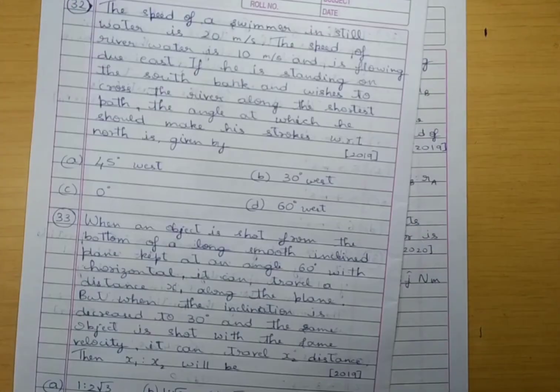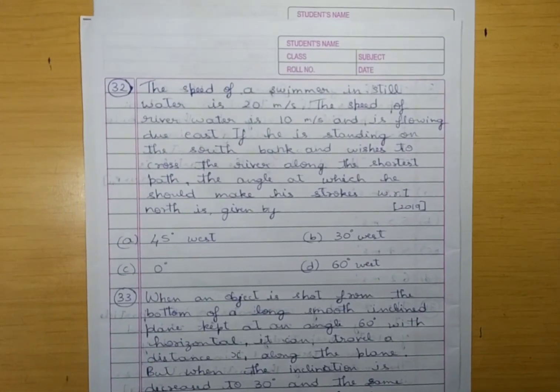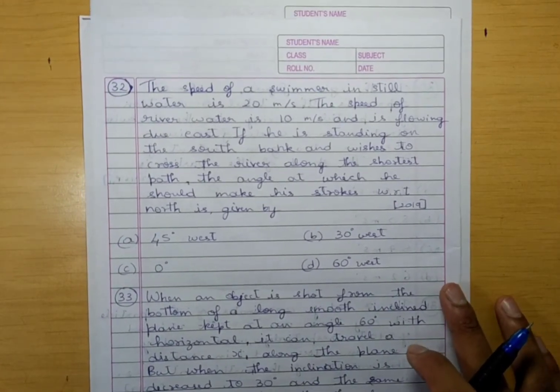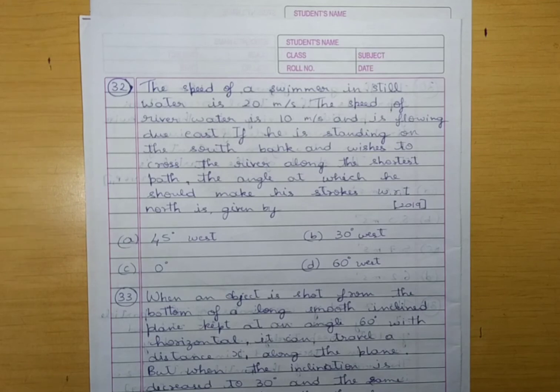32. The speed of a swimmer in still water is 20 meter per second. The speed of river water is 10 meter per second and is flowing due east. If he is standing on the south bank and wishes to cross the river along the shortest path, the angle at which he should make his strokes with respect to north is given by.